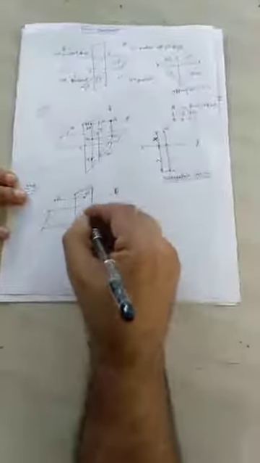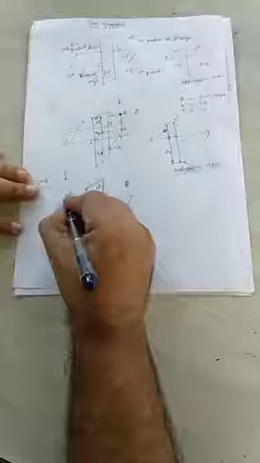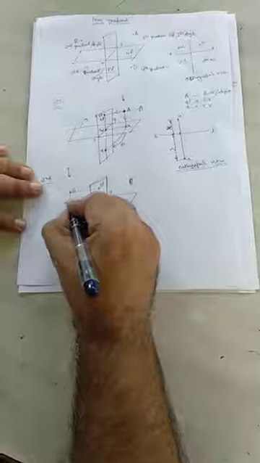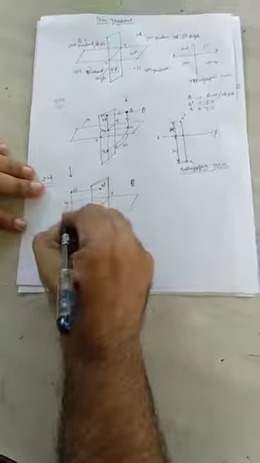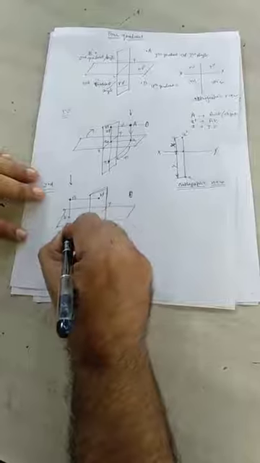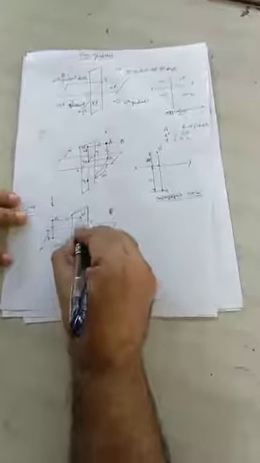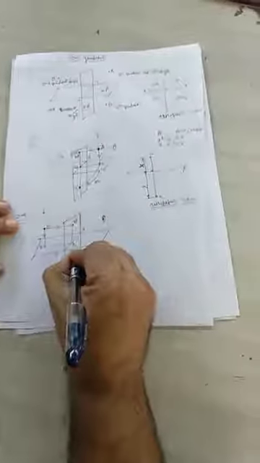This is the reference line, and when the observer looks at this point from the top side for the top view, its projection will fall on this horizontal plane. So this point B is the top view of the point B. Again, if I reproduce these two lines on the reference line, this will be the point B node.